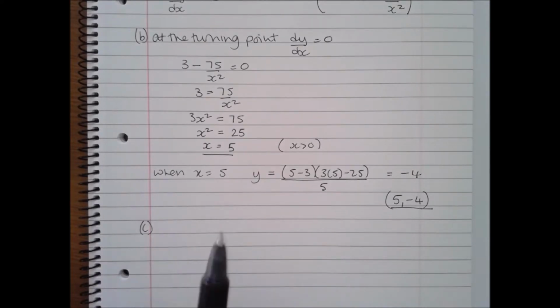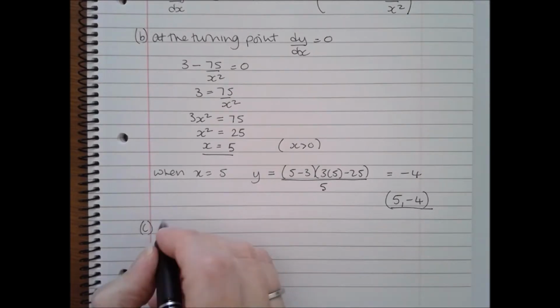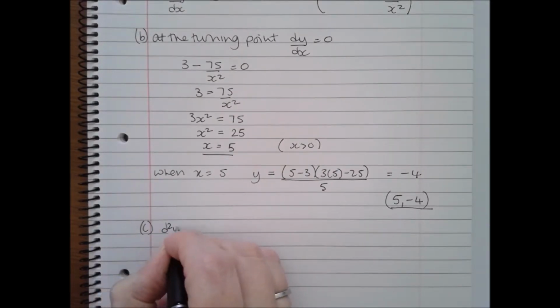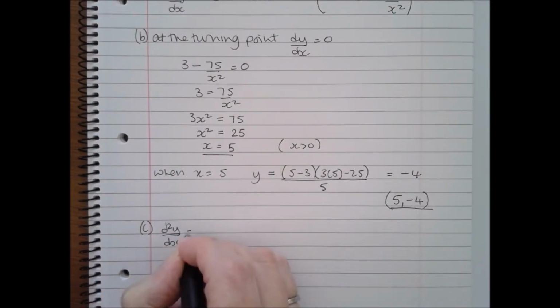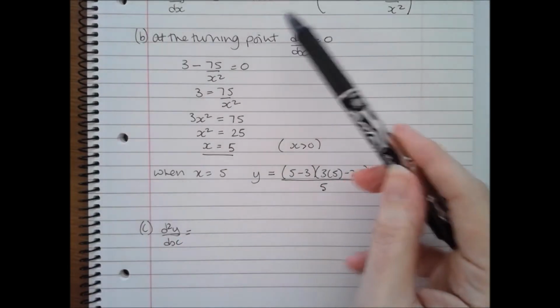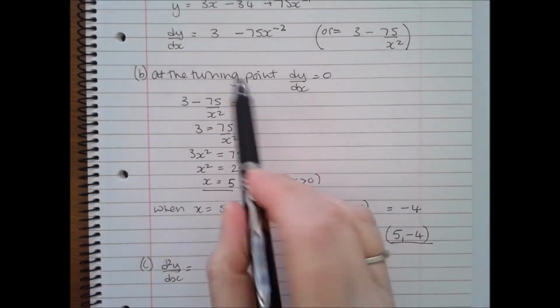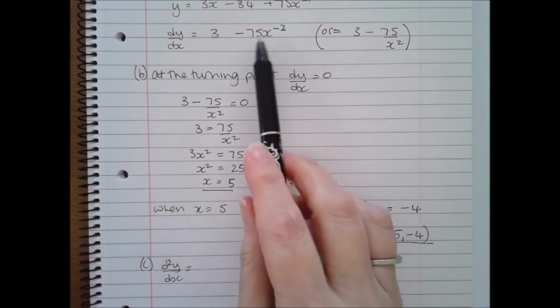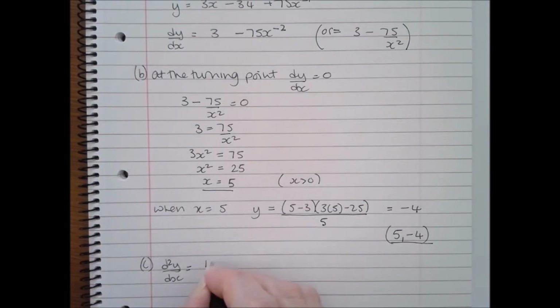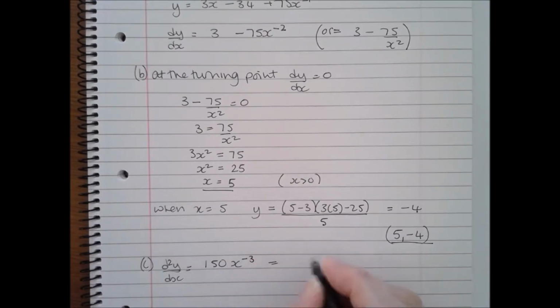Part C asks us to determine whether this turning point is a maximum or a minimum, so what we need to do is differentiate a second time. So d2y/dx squared, well dy/dx is all the way up off the top. If you differentiate 3 here, you get 0, and if you differentiate minus 75x to the minus 2, you get 150x to the minus 3, which if you prefer, you can write as 150 over x cubed.